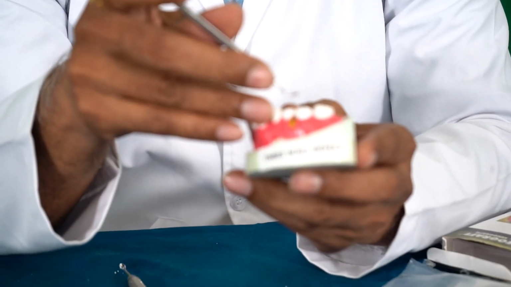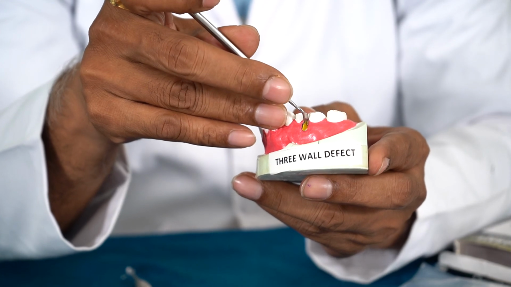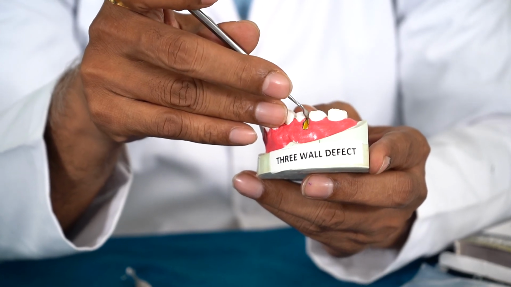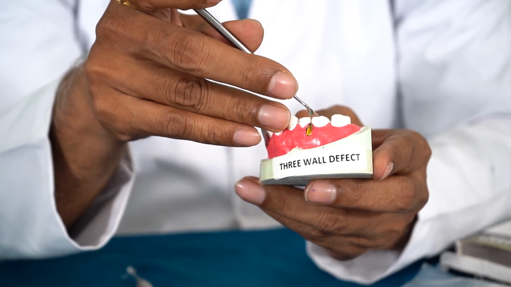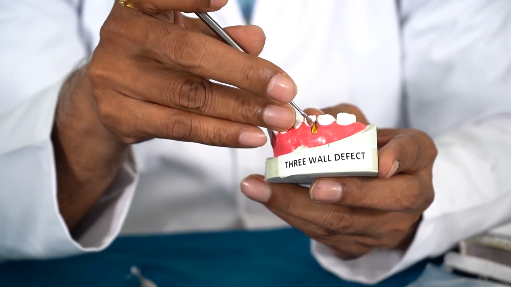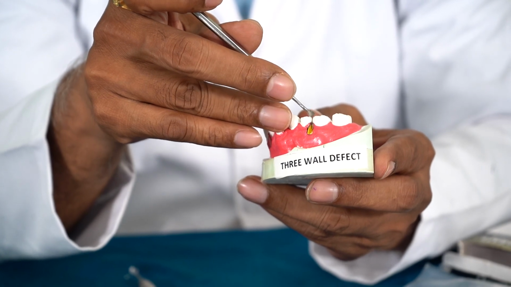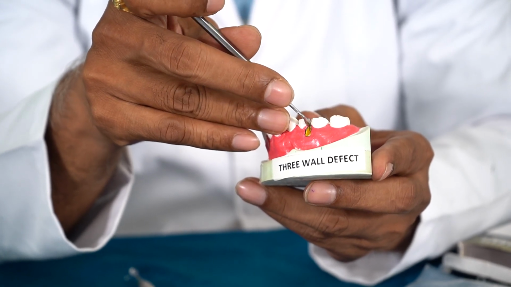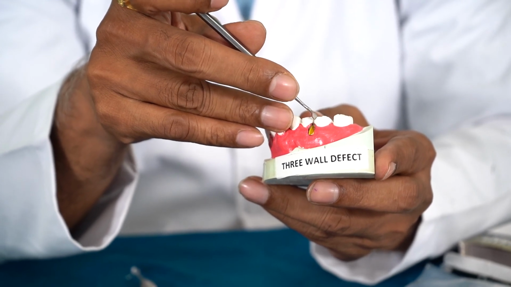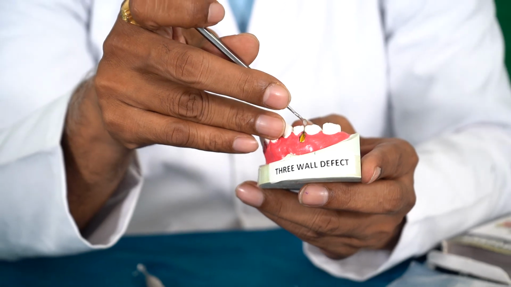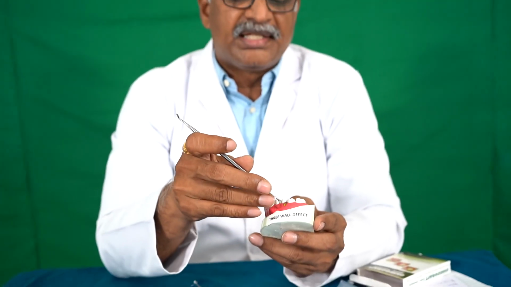Especially with DFDBA, we cannot check immediately post-operatively because of decalcification. We cannot identify it in the radiographs. But with FDBA grafts or any alloplasts, we can check the bone grafts immediately after the operation with radiographic techniques. This is the technique we can use to place the bone graft in bony defect areas. Thank you.